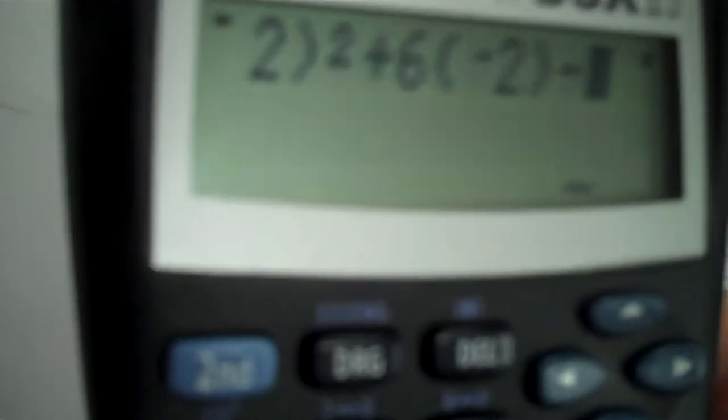Now that needs a second power, so to get a second power you can go caret 2, or you could just click that key next to the 7. That'll always do a second power. It only works with a second power, but this key next to the 7. Then plus 6, parentheses, and I will be putting negative 2 again for that. And then after that I will minus 3. I will click equals. And if I put negative 2, it gave me an output of negative 3.